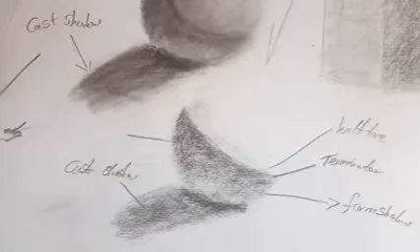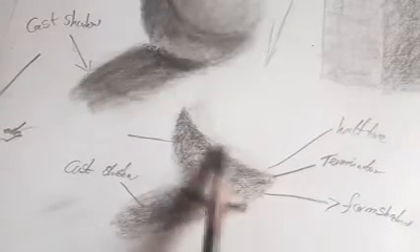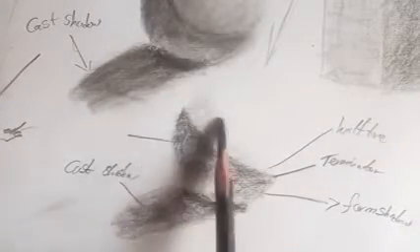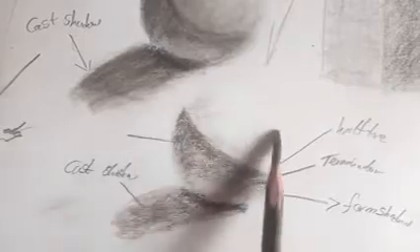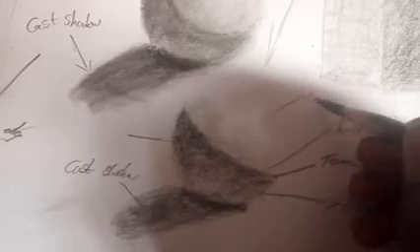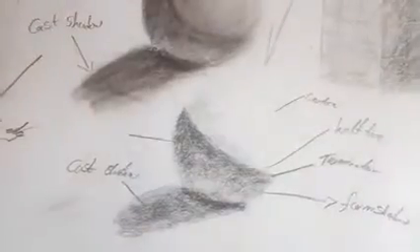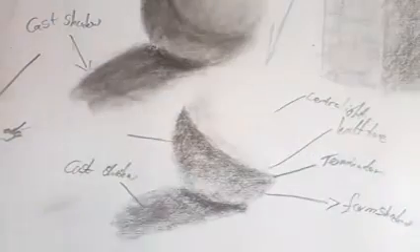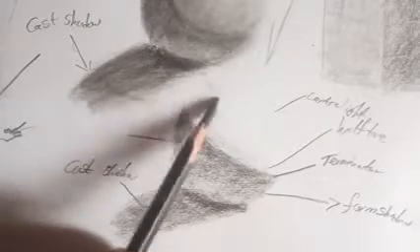Now this is our half tone. This part that we see there is half tone. And our half tone is the part of the light side that is really dark. That's our half tone. Then center light is where the light is hitting.